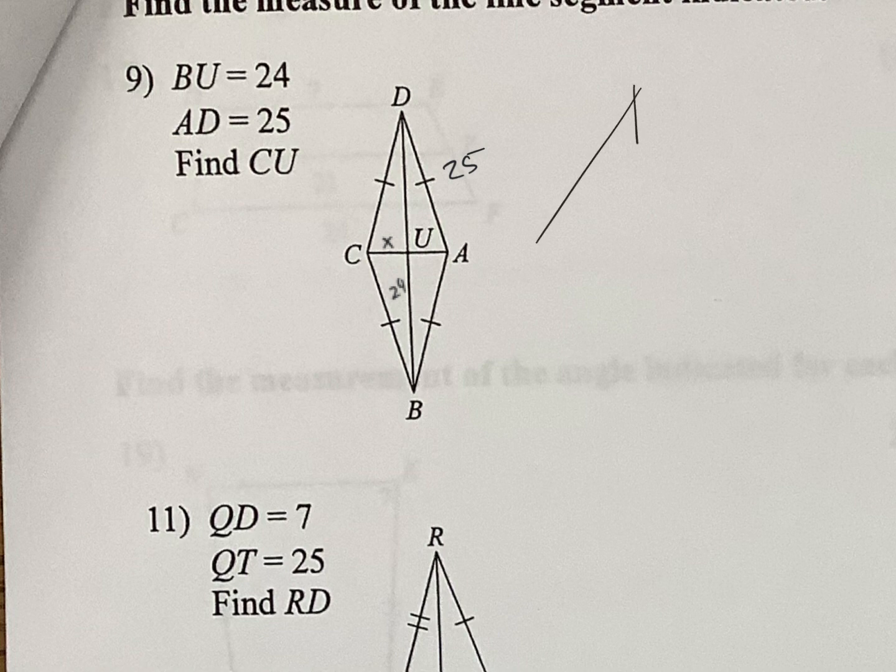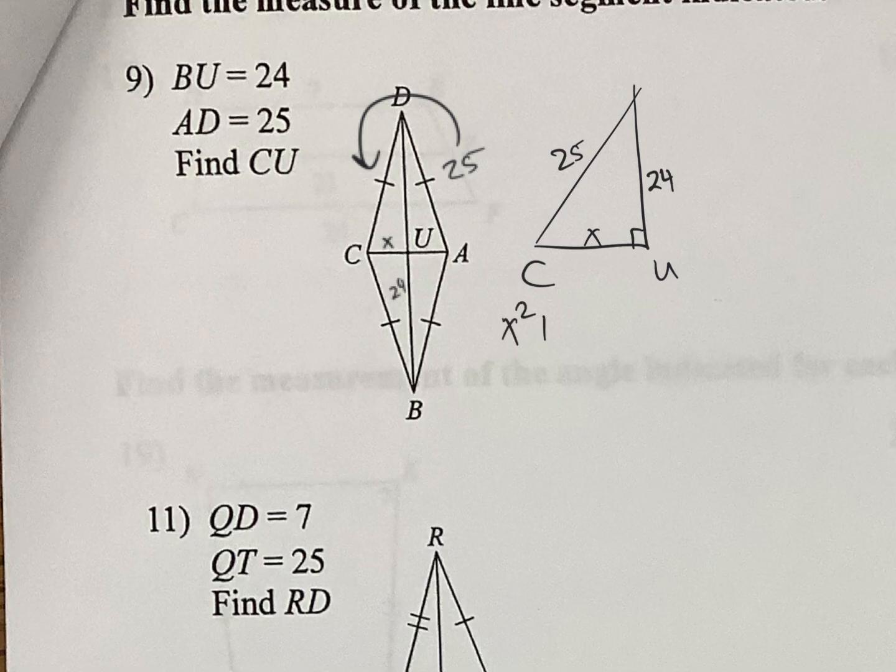So here's the triangle from C to U. That's X. This has to be 24, and that's 25. It is a right triangle. So all you got to do is the Pythagorean theorem. X squared plus 24 squared, that's your A and your B, equals 25 squared. So you have x squared equals 25 squared is 625 minus 24 squared, 576, I think. You're going to get 49 when you subtract those. And you take the square root, x is 7.